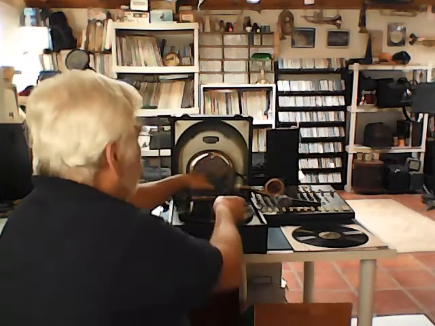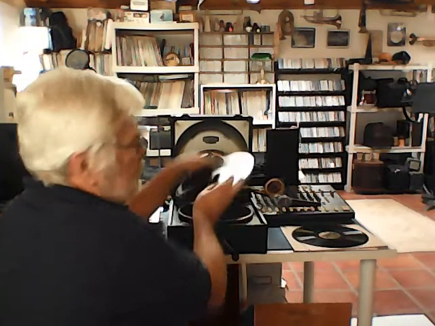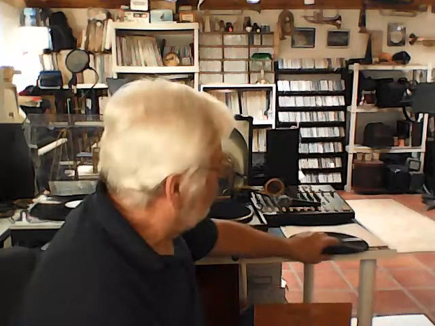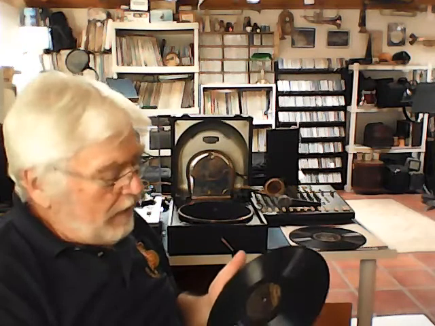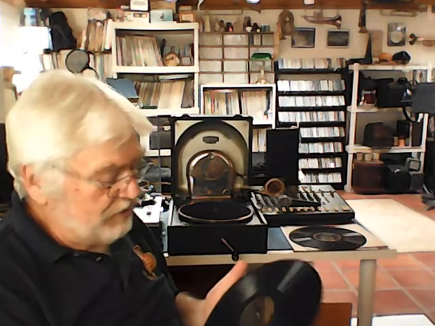I'd like you to compare what you just heard, which was made totally acoustically, no electronics involved at all from recording or playback, to this next recording, which is from 17 or 18 years later, actually 1931. This is Duke Ellington's orchestra, performing his tune Rockin' in Rhythm.